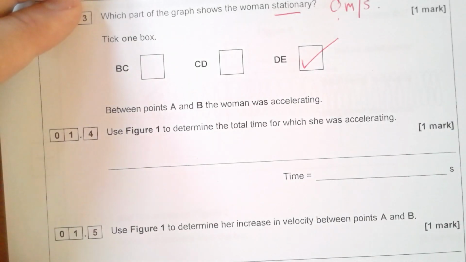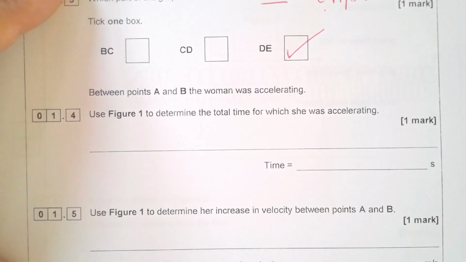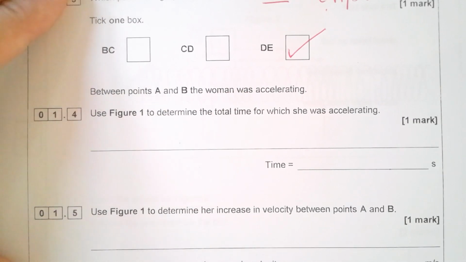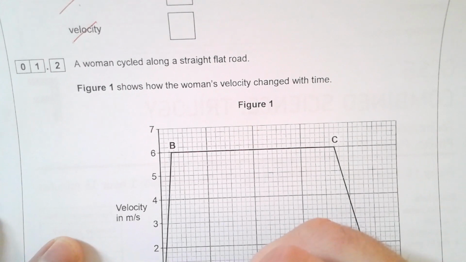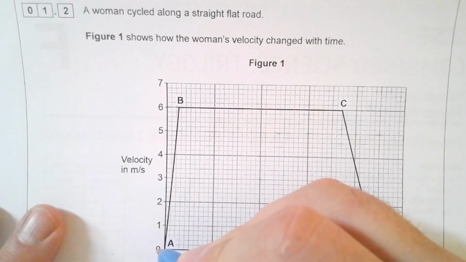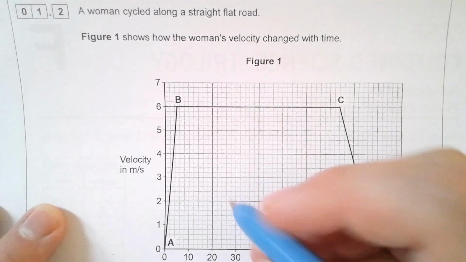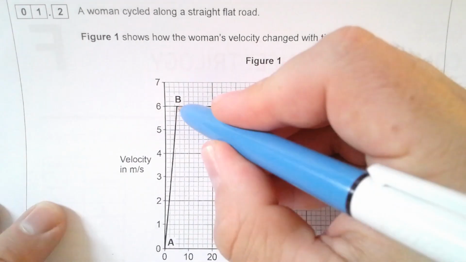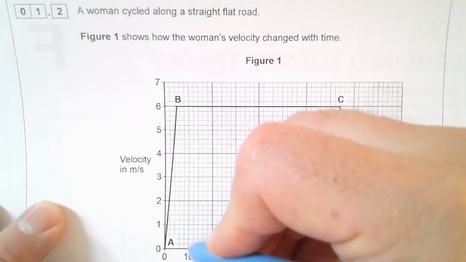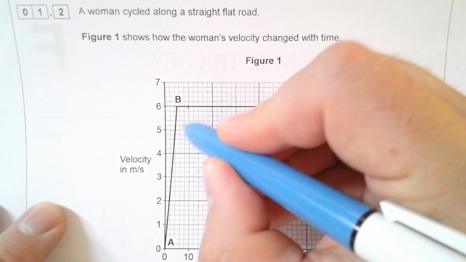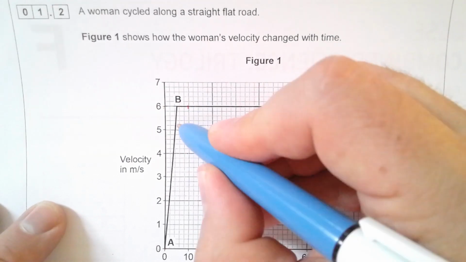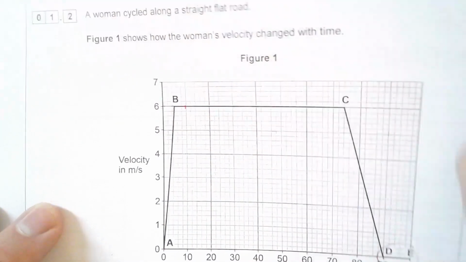Use figure 1 to determine the total time for which she was accelerating. An acceleration is a change in velocity, positive in this instance. So from A to B, that is halfway between 0 and 10, so that will be 5 seconds.